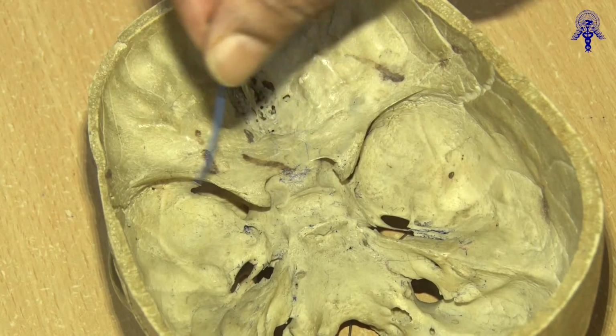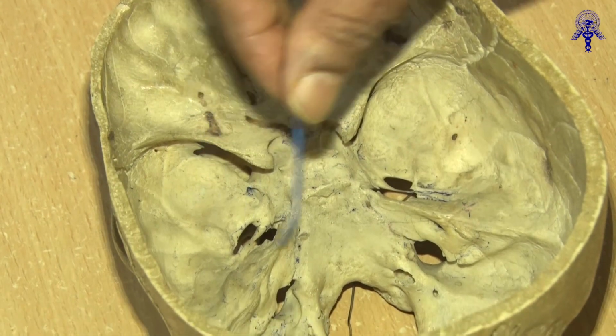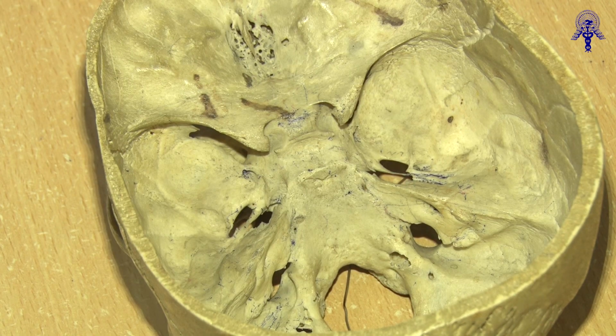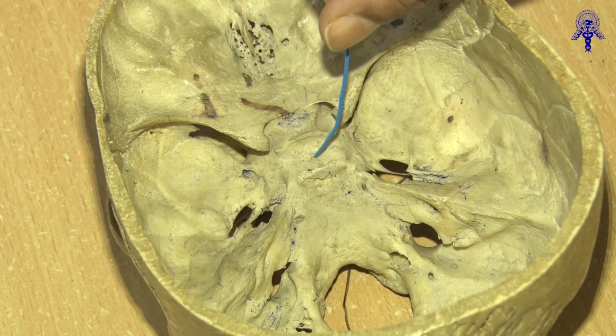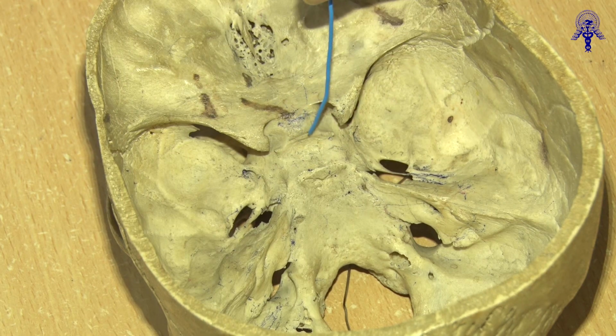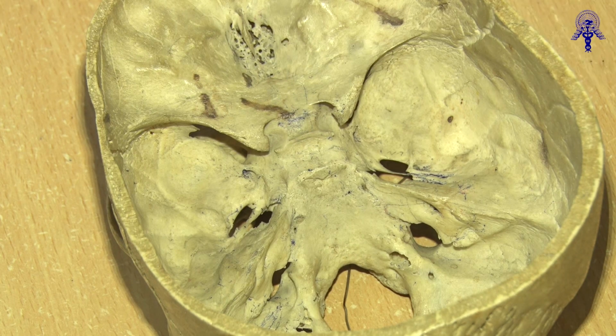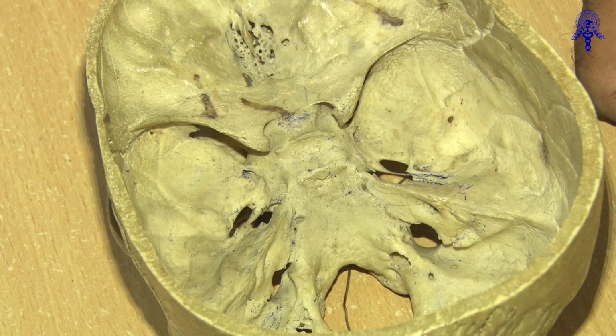Then in the floor of the middle cranial fossa, as a whole, in the middle portion, it is constricted, which is formed by the superior surface of the body of the sphenoid. There is an area which is bounded in front by the tuberculum sellae, posteriorly by the dorsum sellae, and it is known as the sella turcica. In the deepest portion of the sella turcica lies the hypophysis.